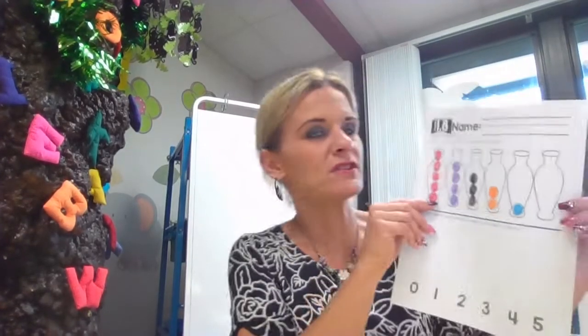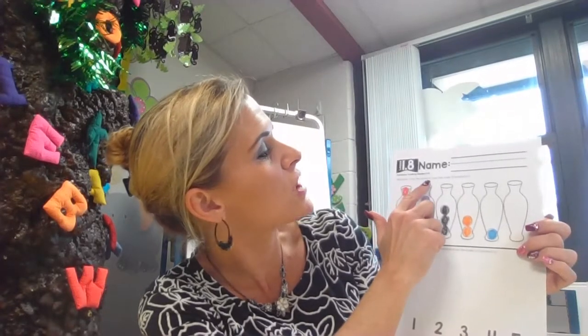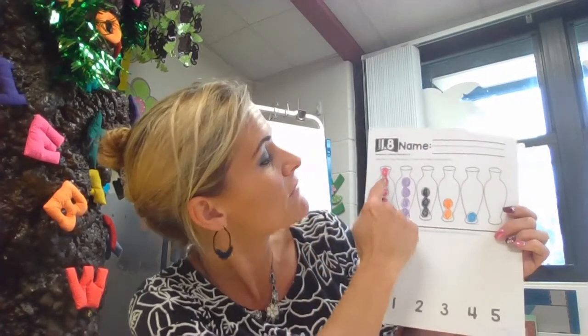So I followed the first direction, and it said this. Color the stones to show the order of numbers from 5 to 0. So it was a countdown. We weren't counting up, we were counting down. Let's count them backwards together. Ready? 5, 4, 3, 2, 1. And you're right, there's 0 in there. There's nothing in there at all.